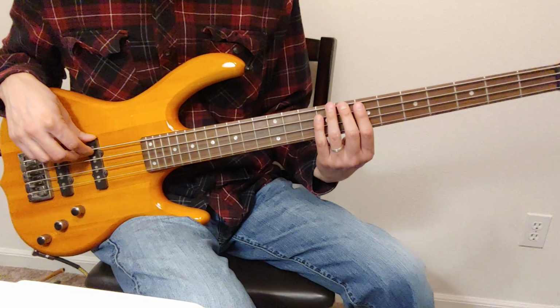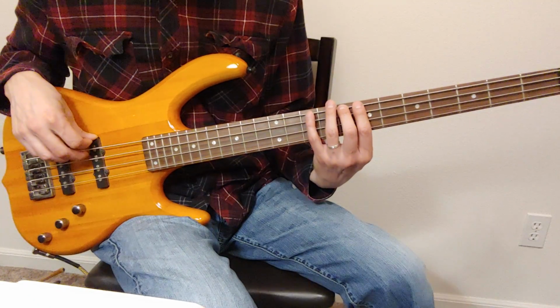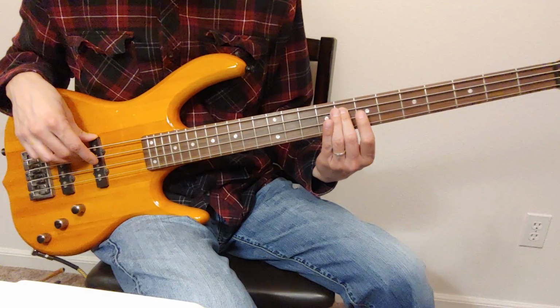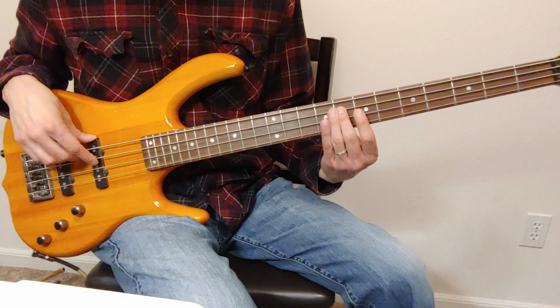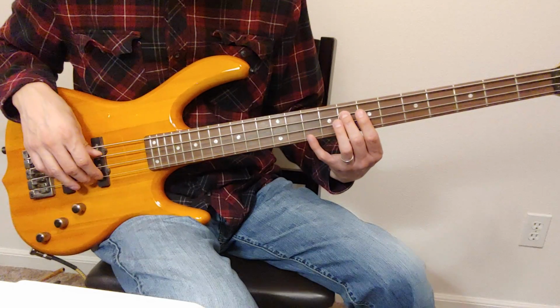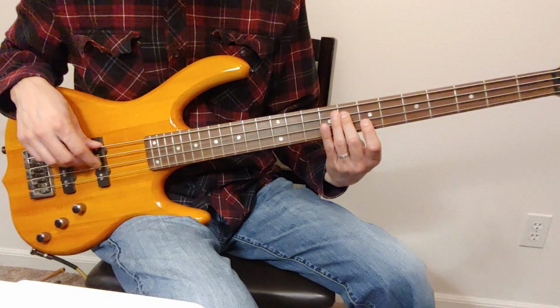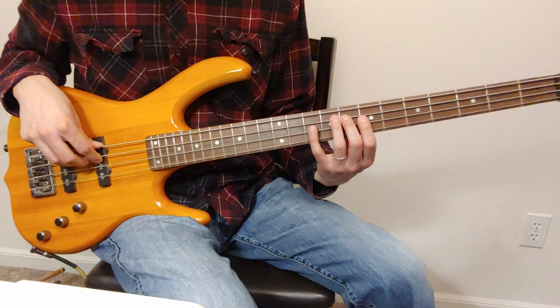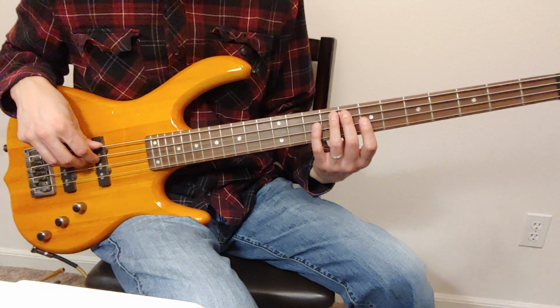If I work my way up to the 4th, so now I'm on F. If I continue from the 4th and I continue all the way up to the F, starting with the F here, going to this F, that's the 4th mode. So that's the Lydian mode.